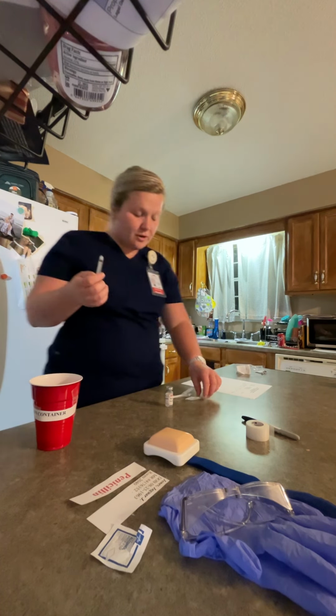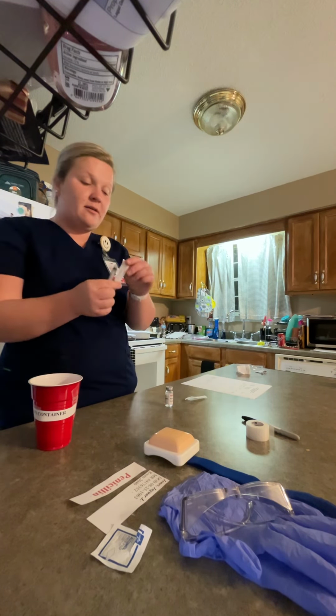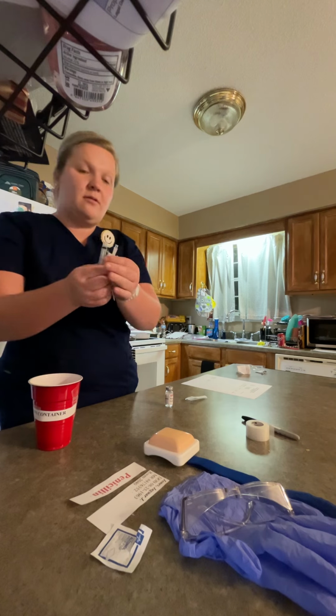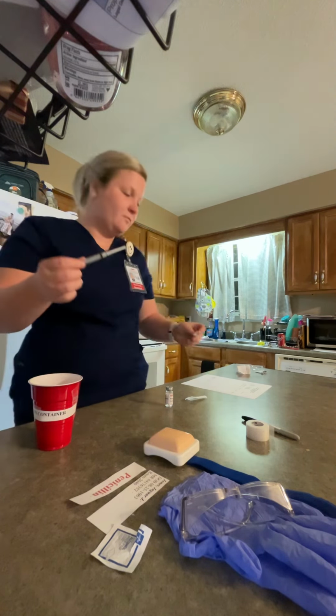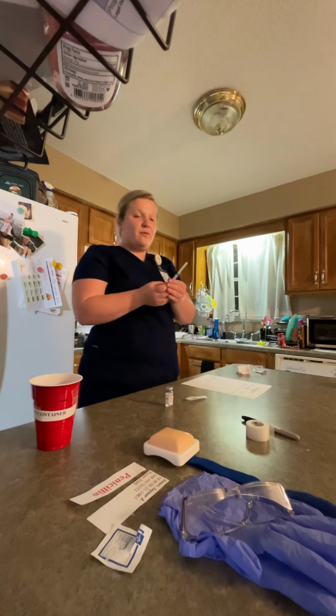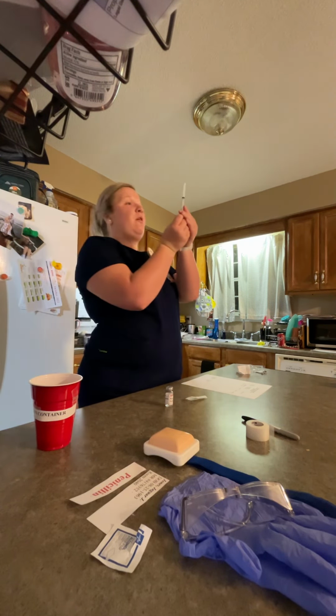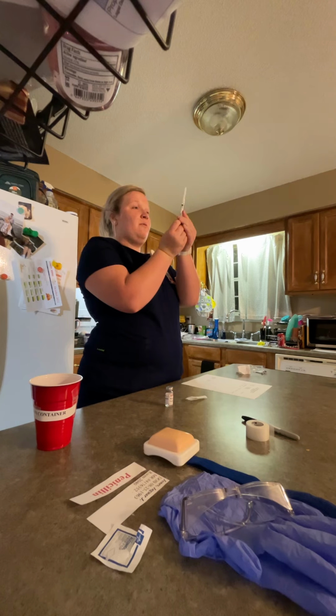And I'm going to start with my blunt tip cannula, and I'm going to screw it on there. Now, before drawing up the medication, I'm going to draw back 0.5 milliliters of air.